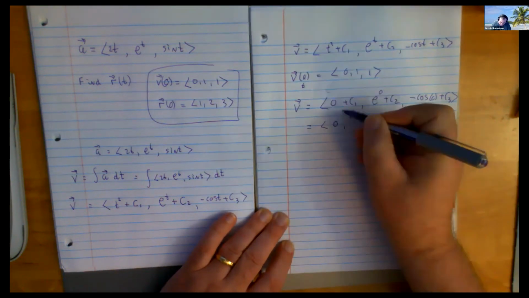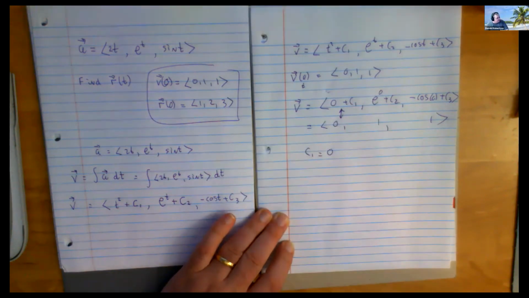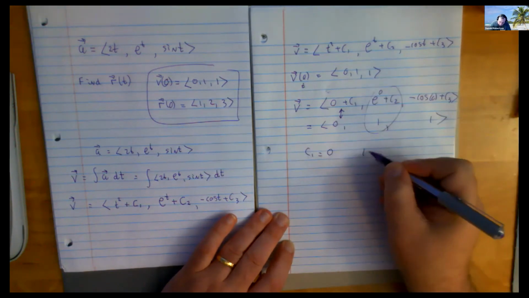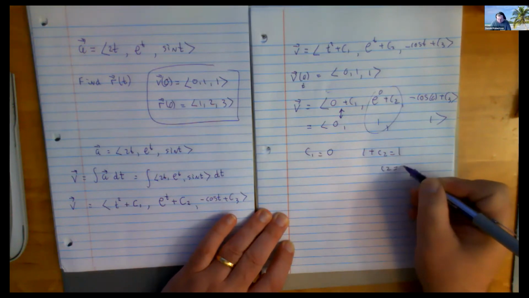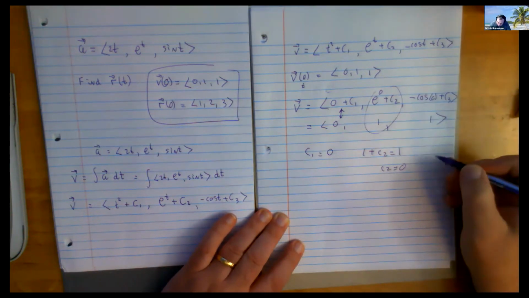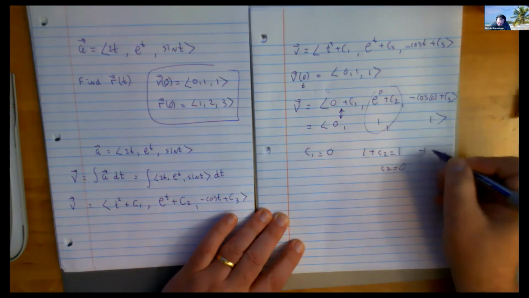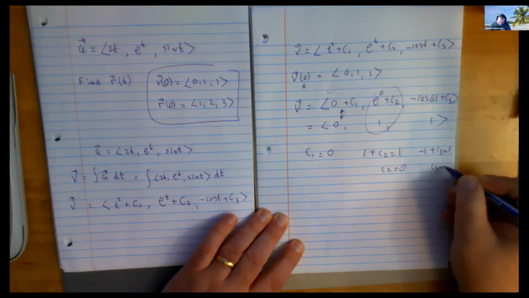Now, if you match them up, I can figure out that C1 would need to be 0. If I match these up, isn't 1 plus C2 equals 1, which means C2 is 0. And if I match this last one up, -1 plus C3 equals 1. That makes C3 equals 2.